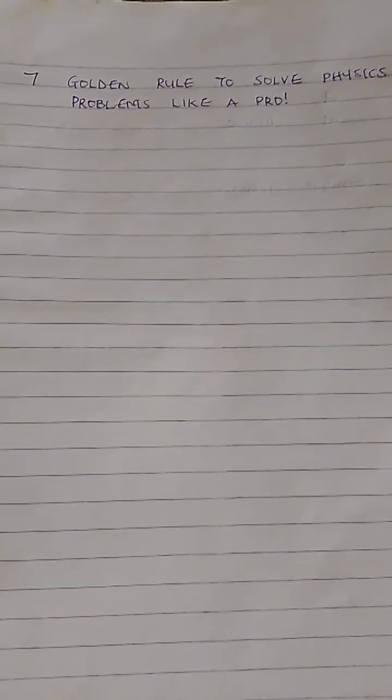The first step when solving a physics calculation question is to read the problem carefully twice. Yes, why are we reading the question twice? We want to be able to figure out what we are asked to find and what we are given in the question.